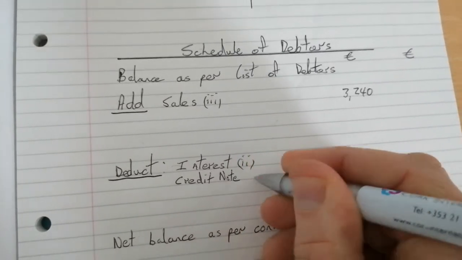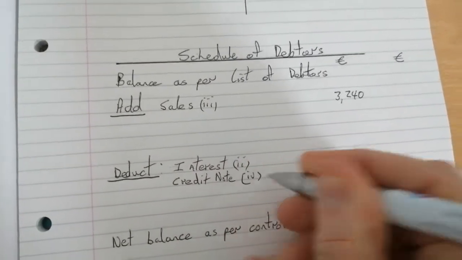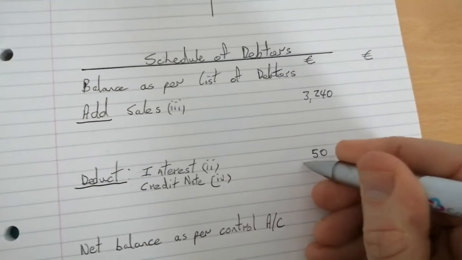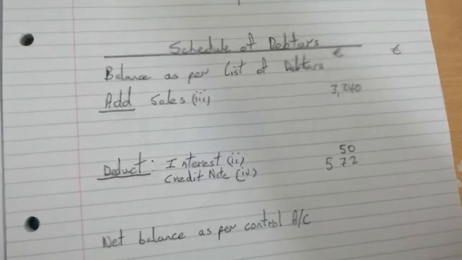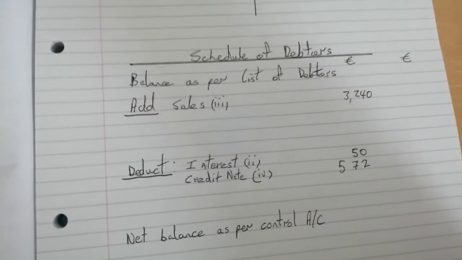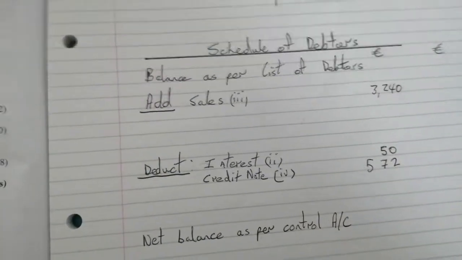And it was part 4, I believe. Let me just check. Yeah, part 4, and we said 572 is the amount to fix it. Okay, so let's move on to the next one.